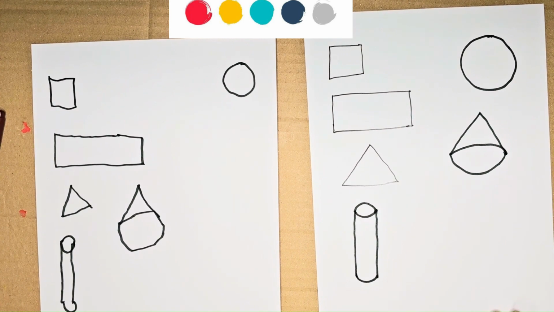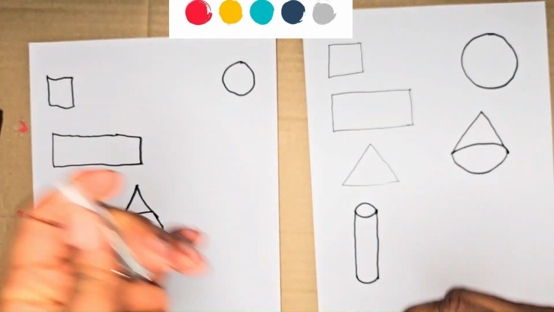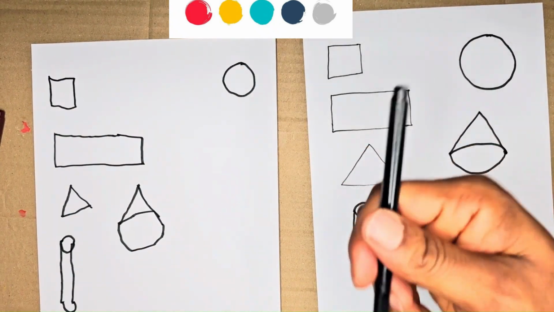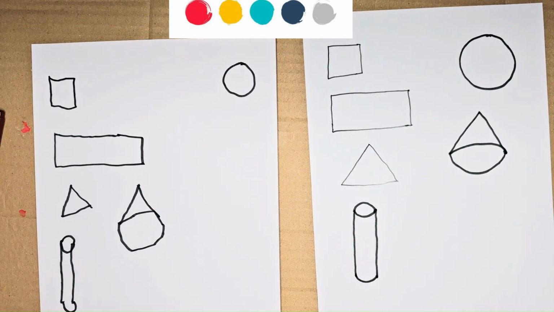What else has a cylindrical shape? Look, yeah, even the pen. Yeah, it's true. Even your pen is a cylindrical shape. Yeah, it's straight down. Awesome. High five. Good. Okay, so let's make another shape.